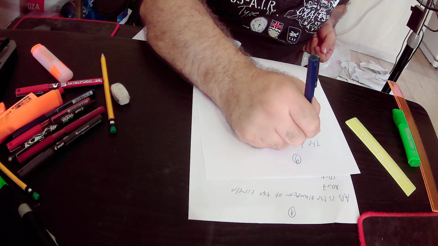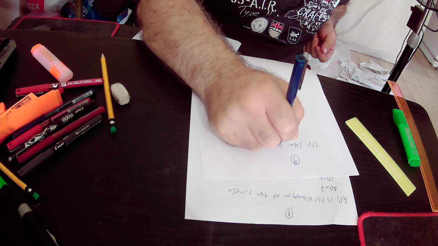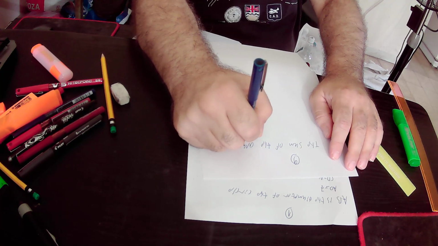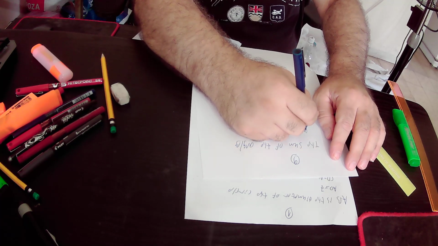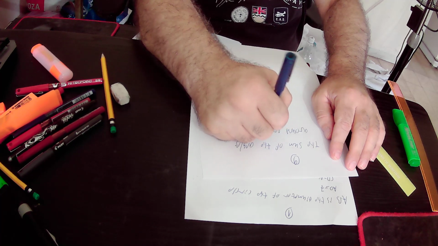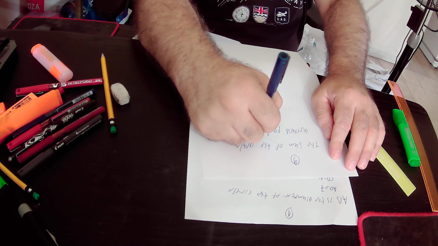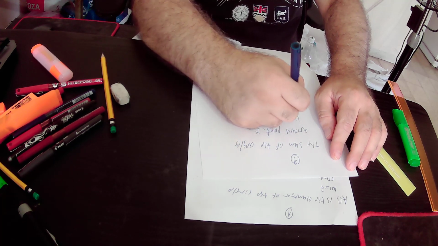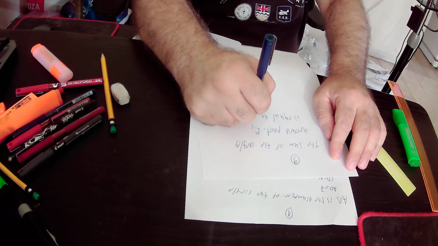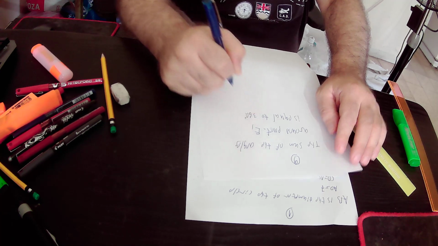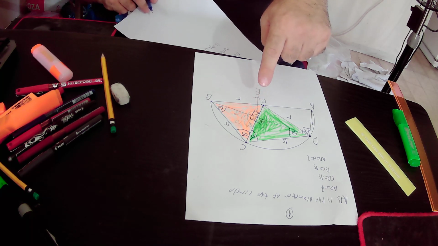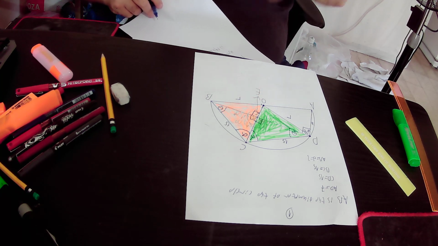The sum of the angles around point E is equal to 360 degrees. Okay, the sum of the angles around this point is equal to 360 degrees.